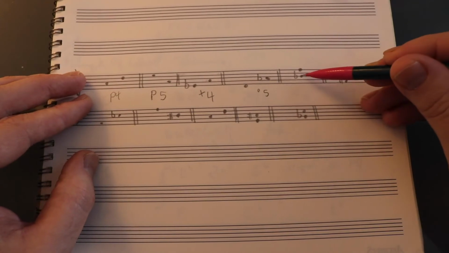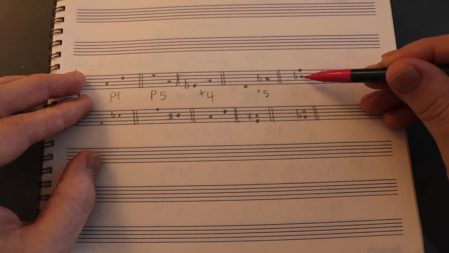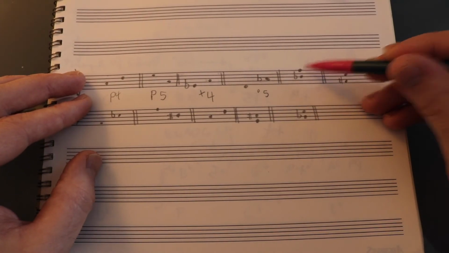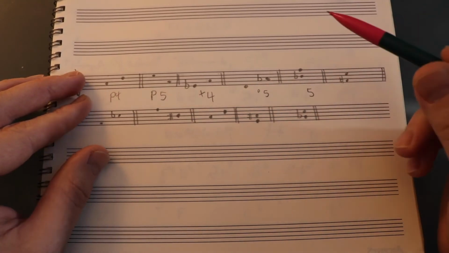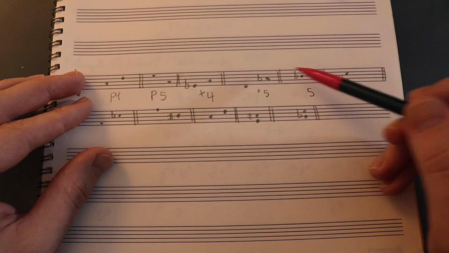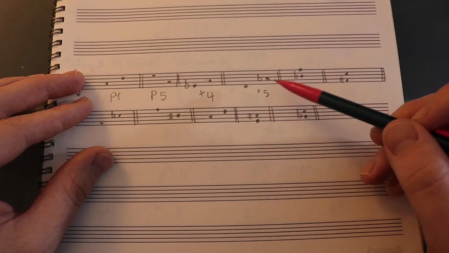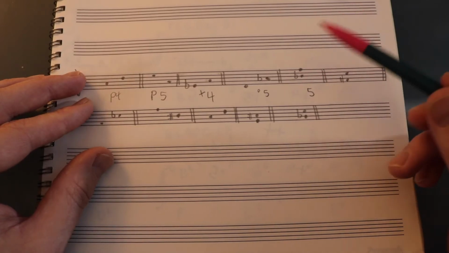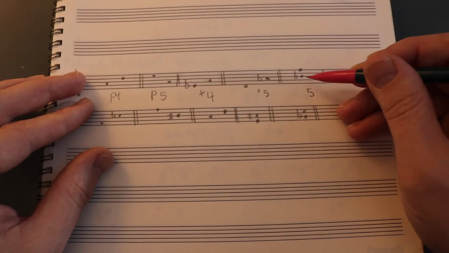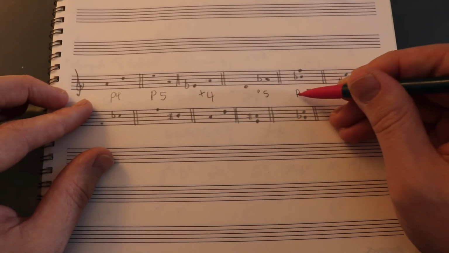Here's another one. B flat to F. 1, 2, 3, 4, 5. That's a fifth. And I'm so glad I put this one in here, because this is one of those things that's going to break your habit if you're starting to think, oh, if there's one accidental, it must be a tritone. Well, it's not. In this case, this is a perfect fifth. B flat to F is a perfect fifth.